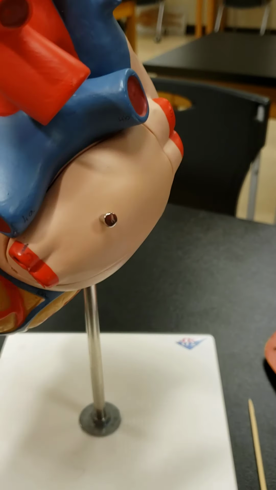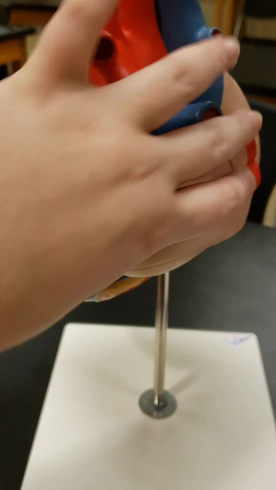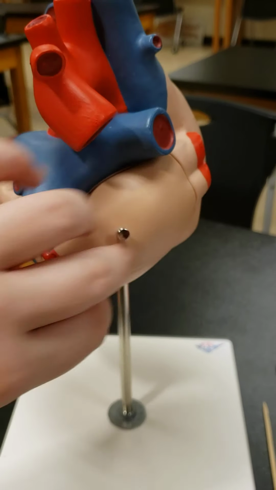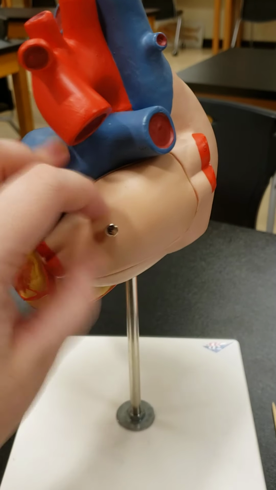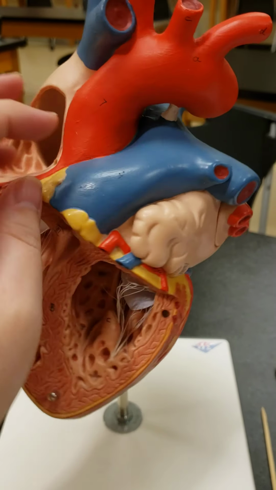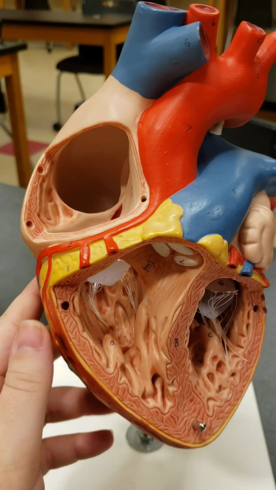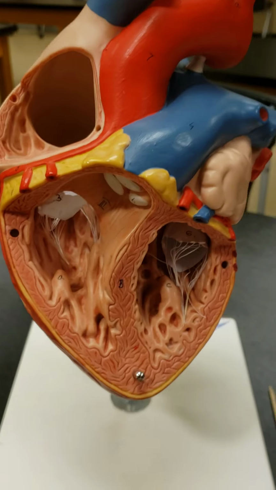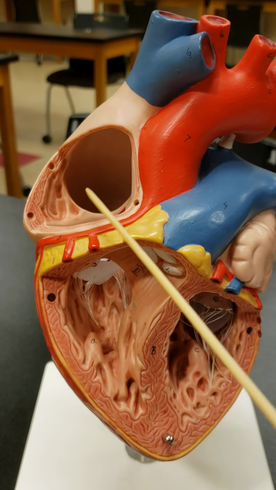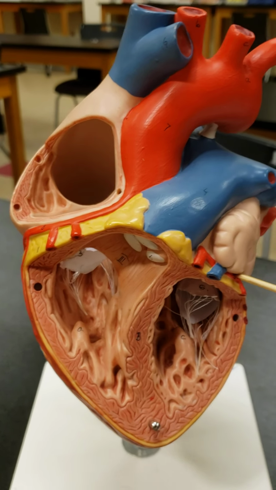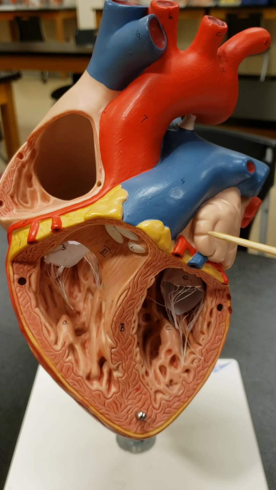Your other atria opens from the backside. Actually, there's no point in me opening that one, so I'm just going to leave that atria closed. So that means you have a right atrium here and a left atrium here.